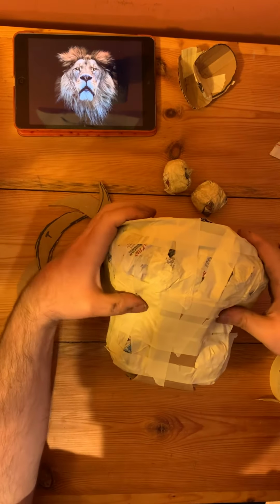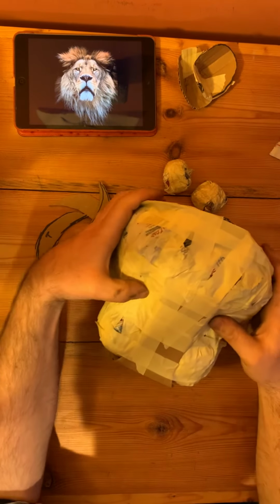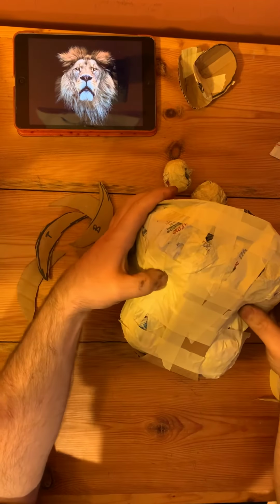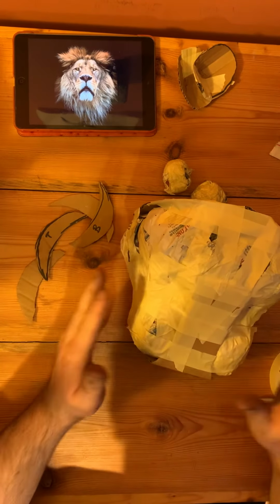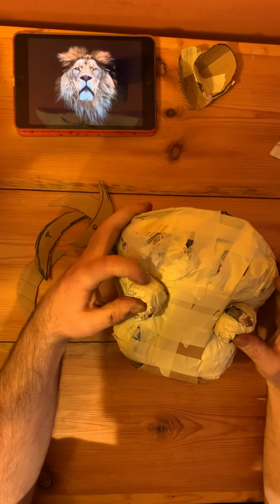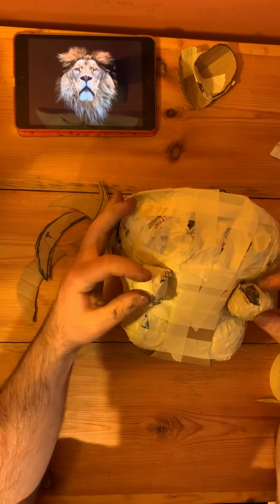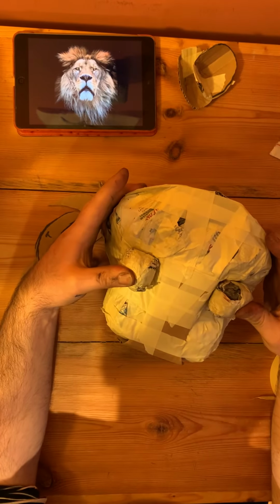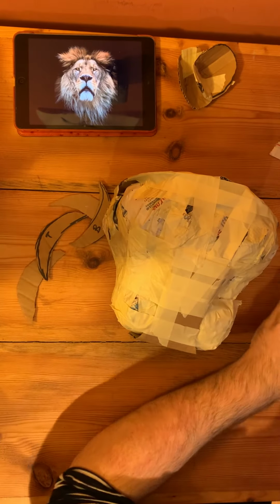So at this stage the eyes are going to be going in about here, and I have my eyeballs like so, and they might be slightly too big, so I'm going to remake them.